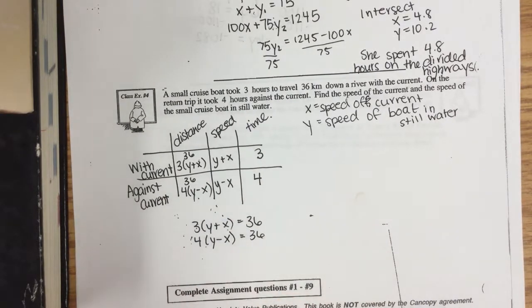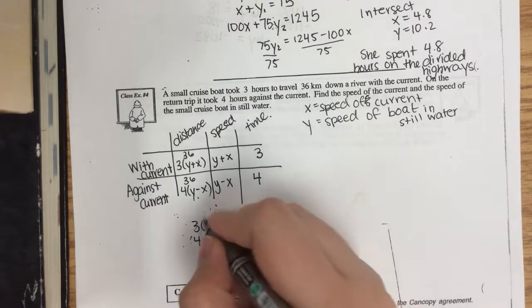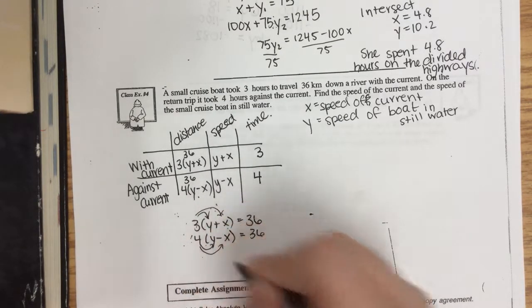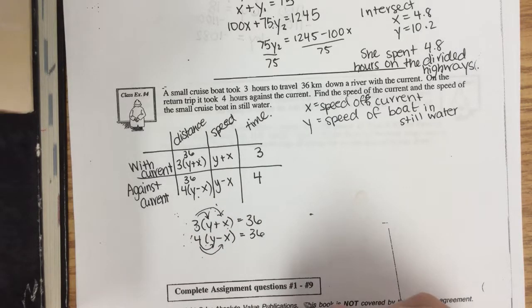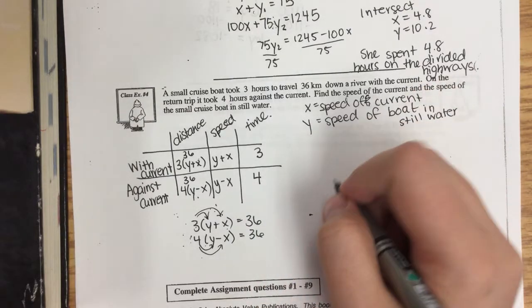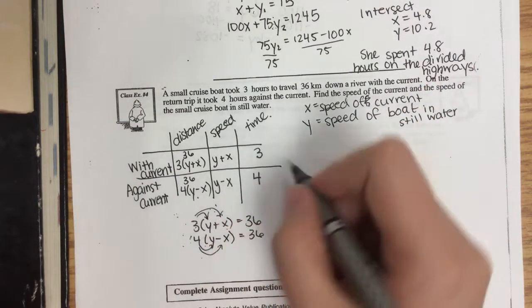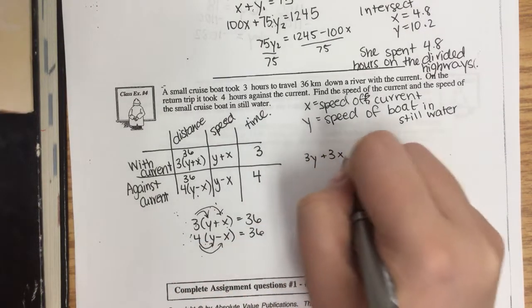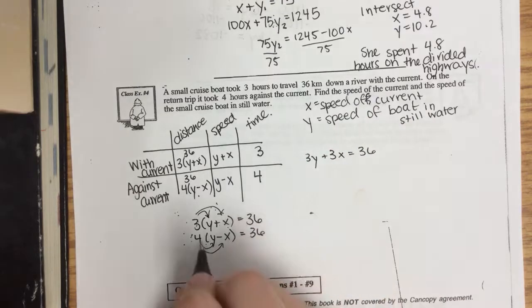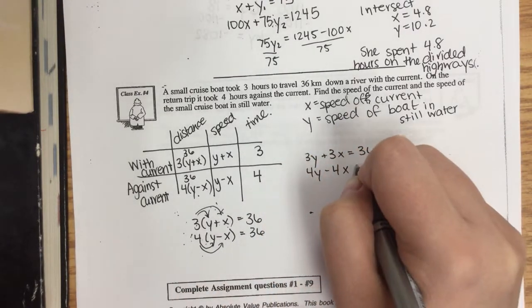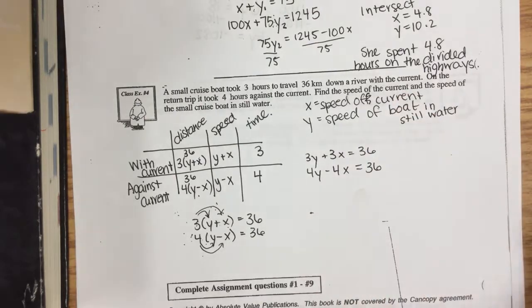And now it's a matter of sort of expanding this system. I'm going to share and care first, or share that 3 with the expression and share the 4, so that we can look at this system without brackets. 3 times y plus 3 times x equals 36. 4 times y minus 4 times x equals 36.